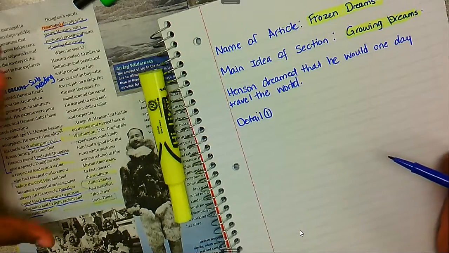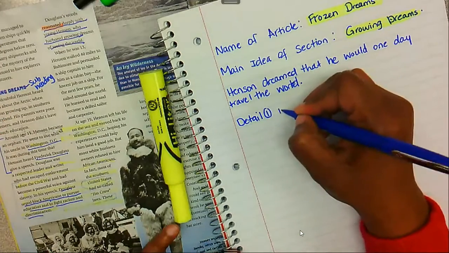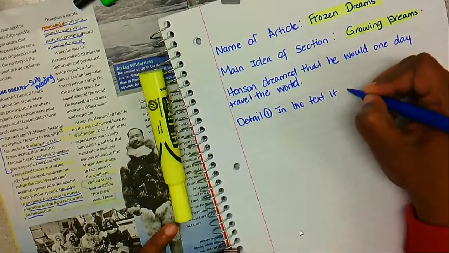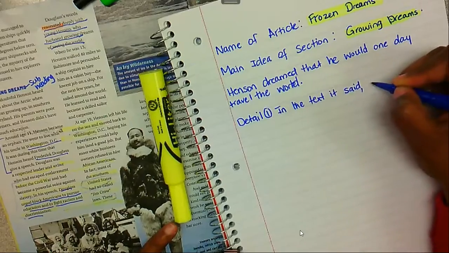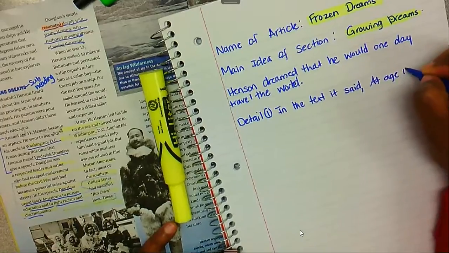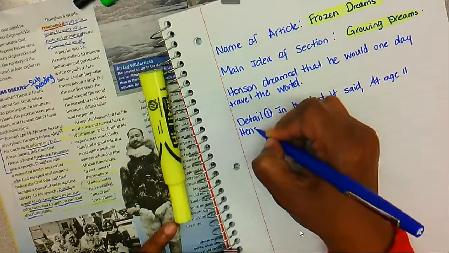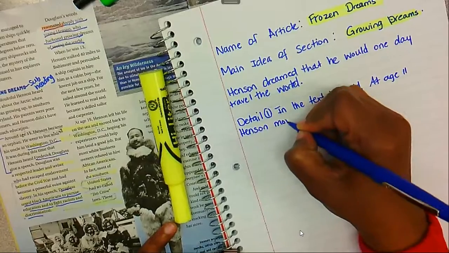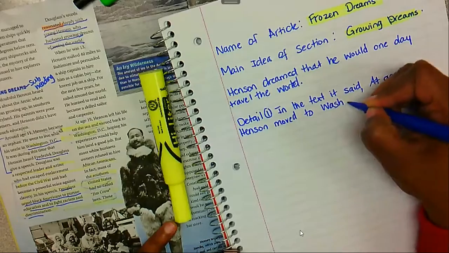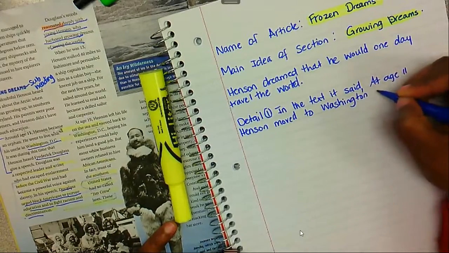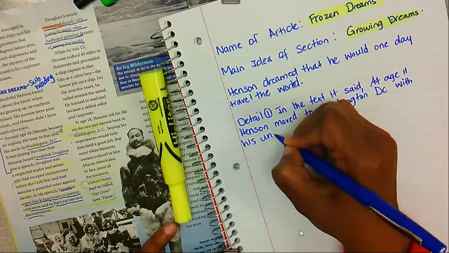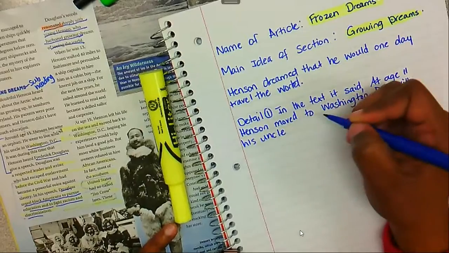Now I'm going to paraphrase. In the text, it said that at age 11, Henson moved to Washington, D.C. with his uncle after his parents died.